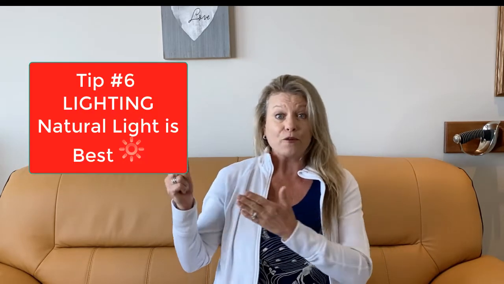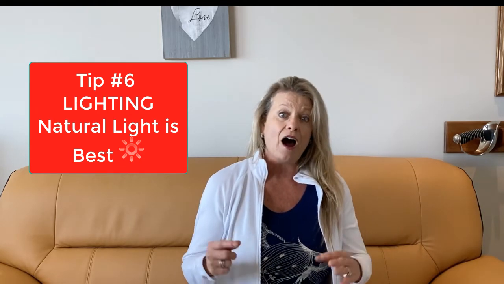Now, tip number 6. What about your light? Well, for me, I always sit in front of a window. If the window was behind me, it would turn my face a darker color. So you want to have good lighting. I also use a ring light, which I purchased online.